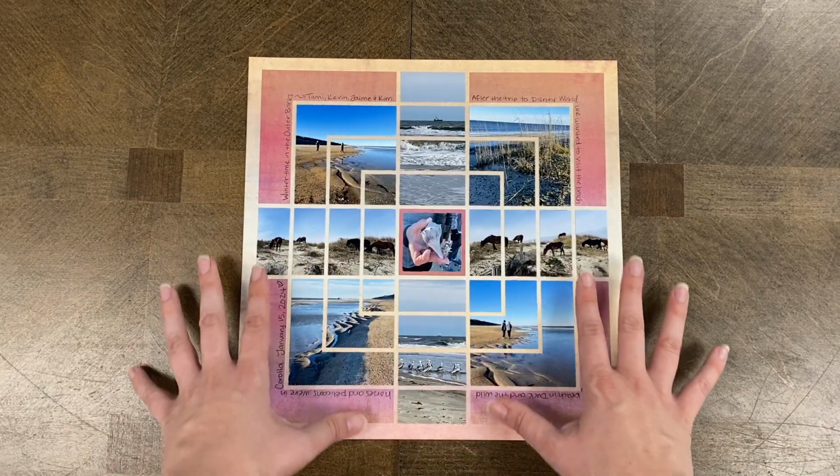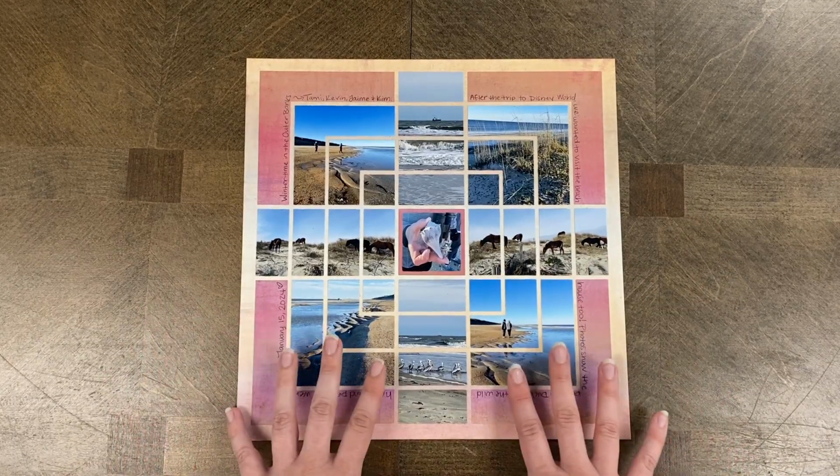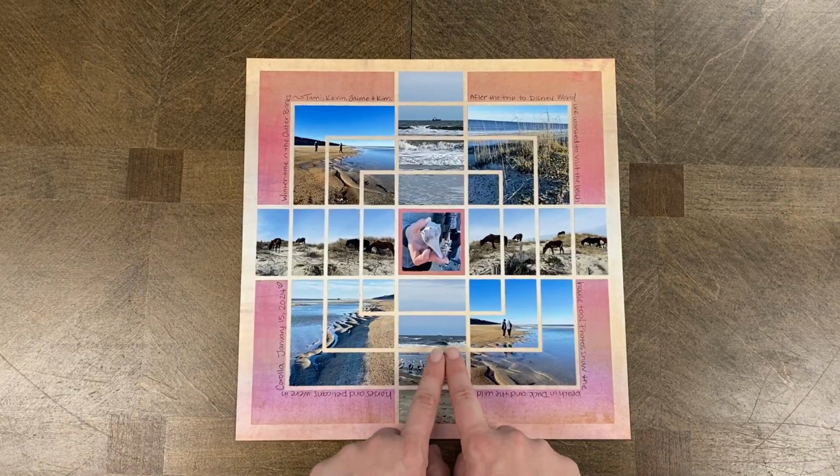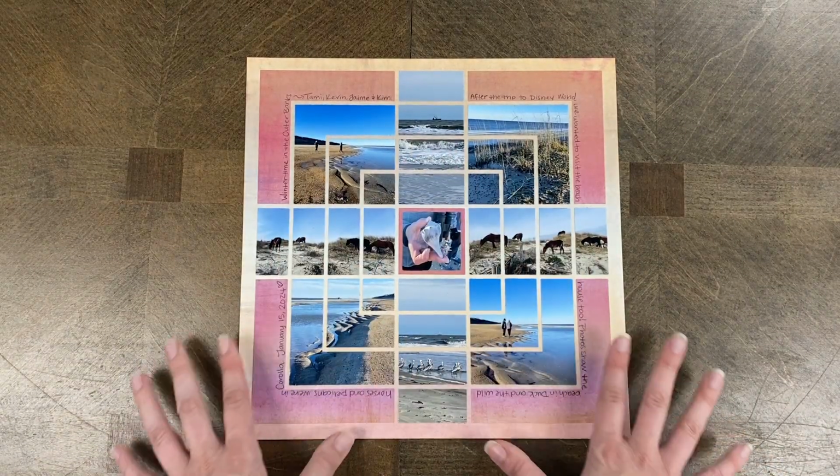So, of course, this was at the beach. There's a lot of blue going on in these photos, and it was perfect. It was just perfect color. And I really love with these corner strips, can you just see these lines? All these little squares cutting through.